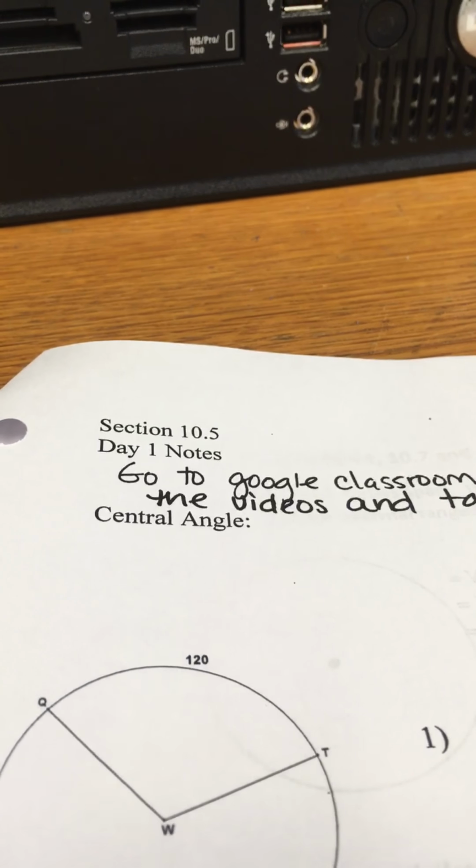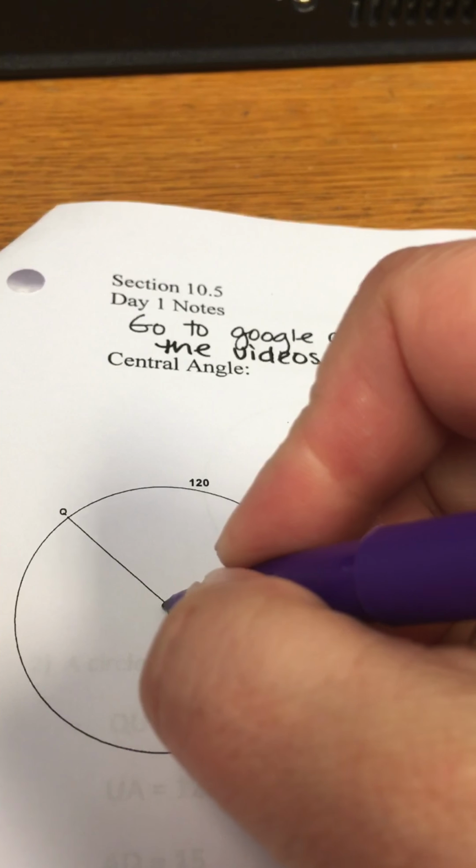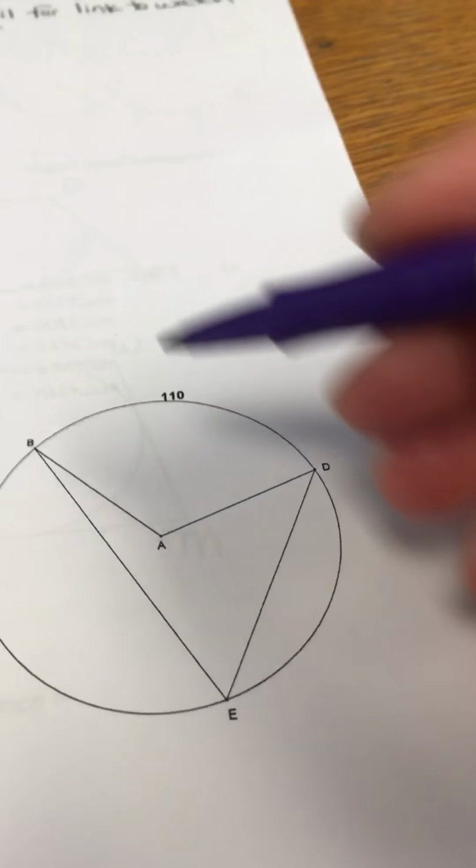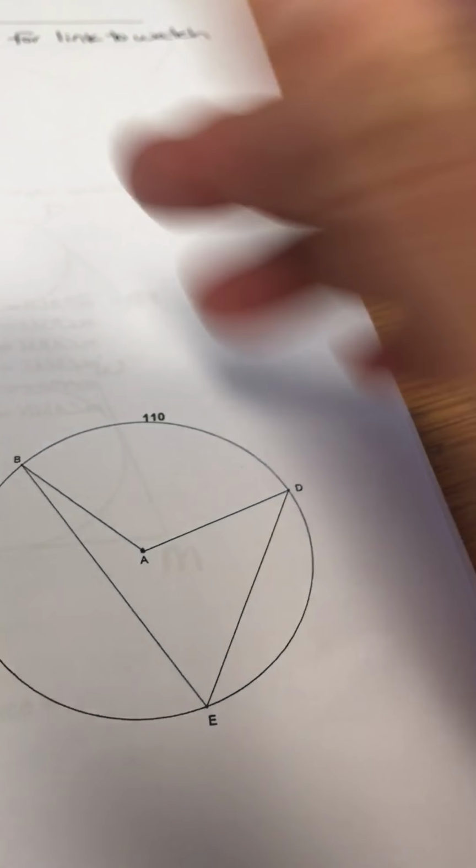So we're going to be focusing on angles today, so angles inside of a circle. You can see that this is the center of the circle at W, and you can see there's other angles inside the circle, whether they are at the center or on the edge.